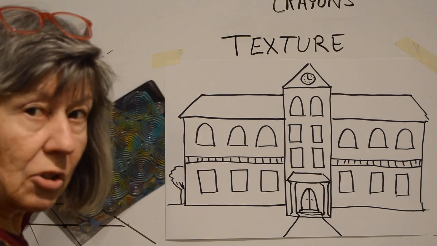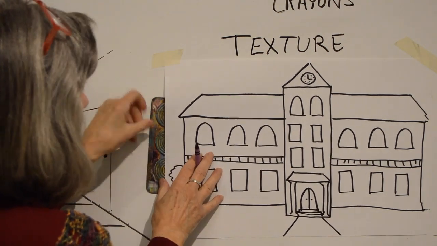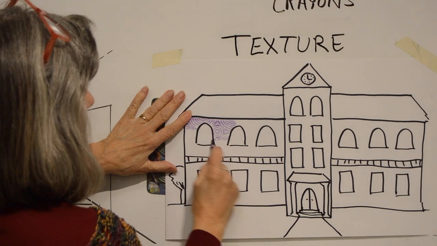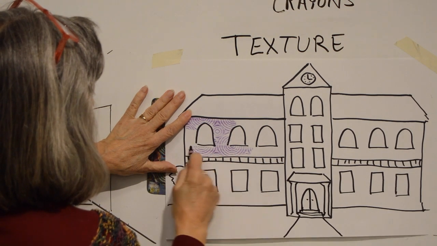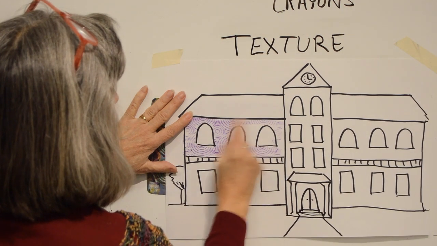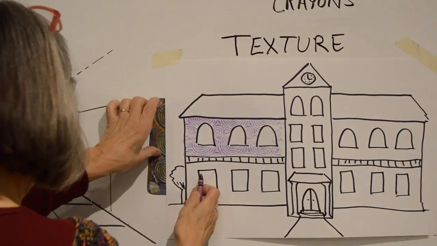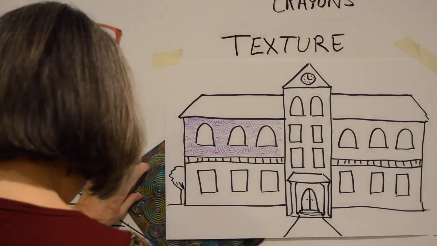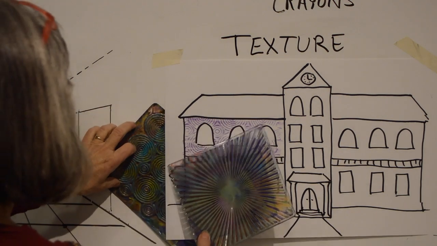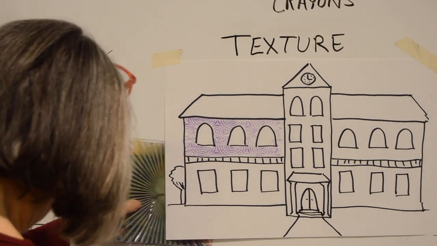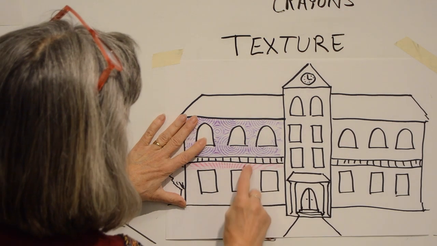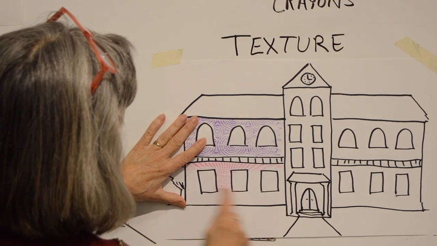So I'm going to take my texture plate, I'm going to put it behind my building, and just color this in with the crayons. Can you see the texture showing up? And, you know, I may want to use a different texture somewhere else on my building. I'm going to try this one. Let's see what this one looks like. Oh, that's a fun texture, don't you think?